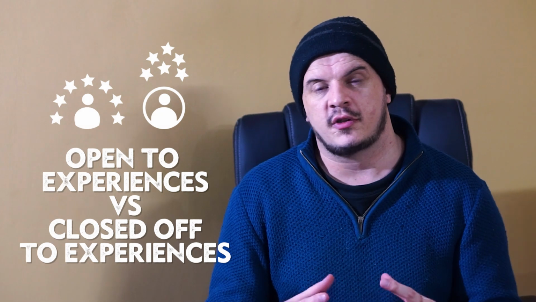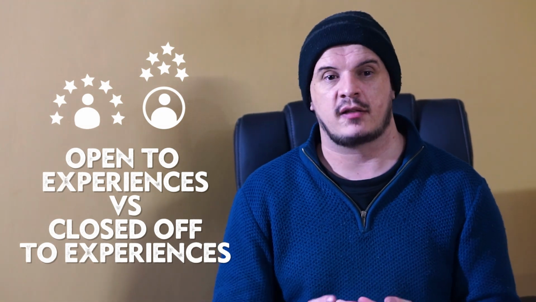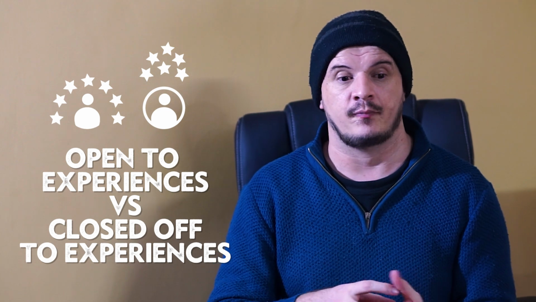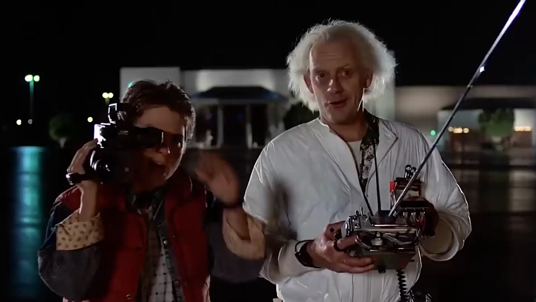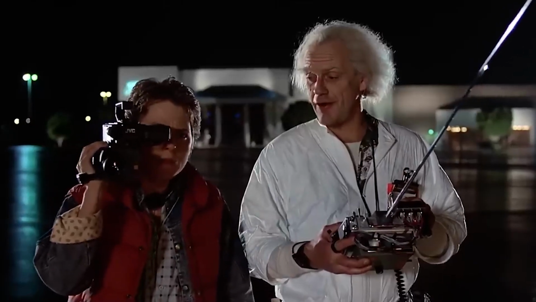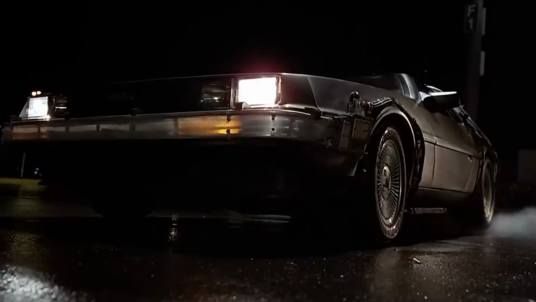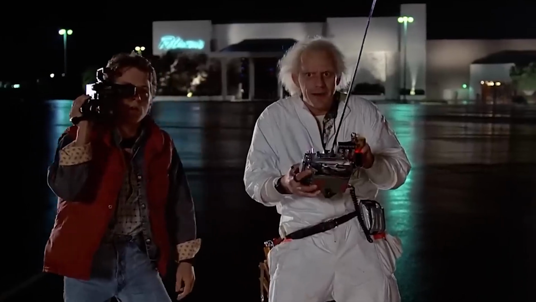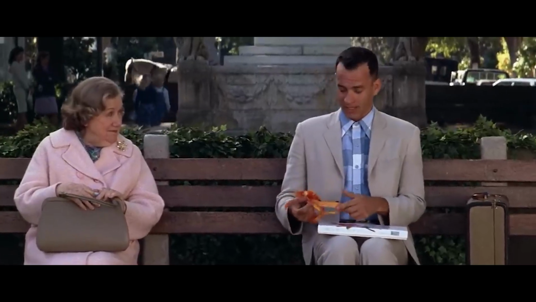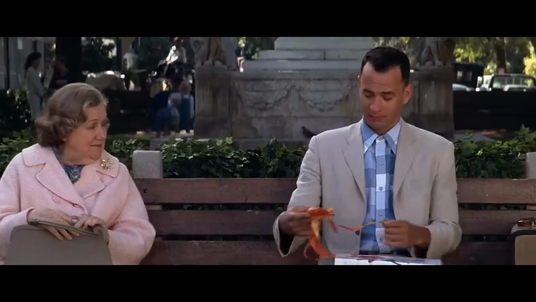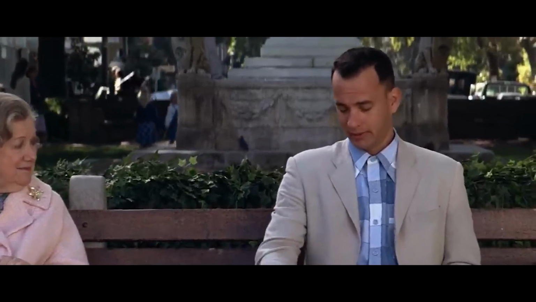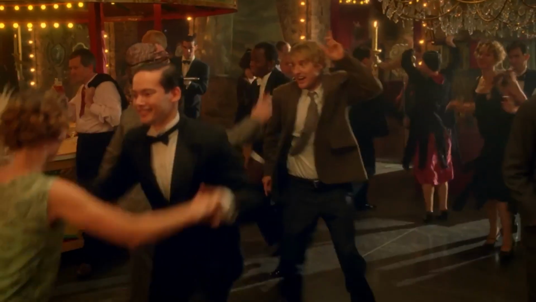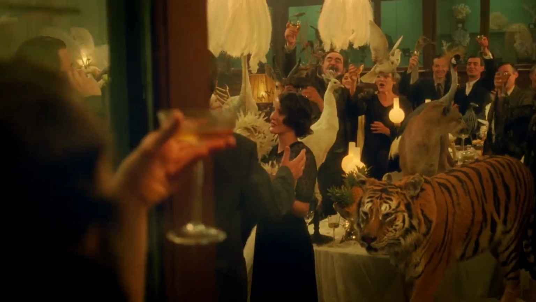Then the next one, open to experiences and closed to experiences. Characters who are open to experiences welcome new ideas, new inventions. They are very curious in their interest in other people and ideas. They don't shy away from exploring different perspectives. They can relate to other people's perspectives and ideologies and see their points of view. They typically love arts and culture, and they're often the trendsetters.